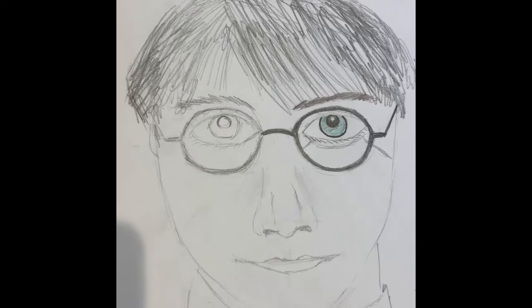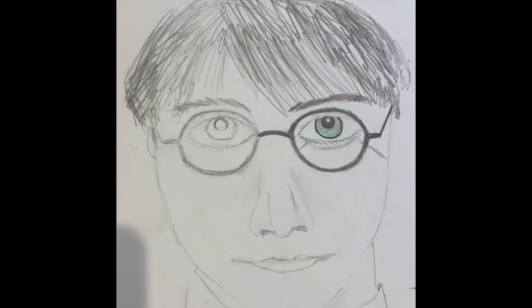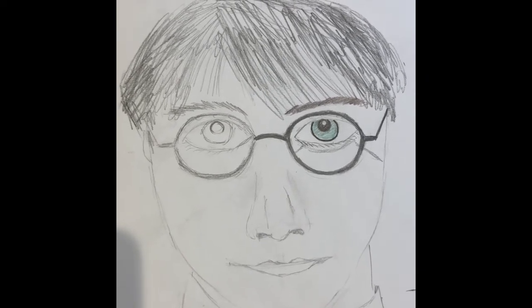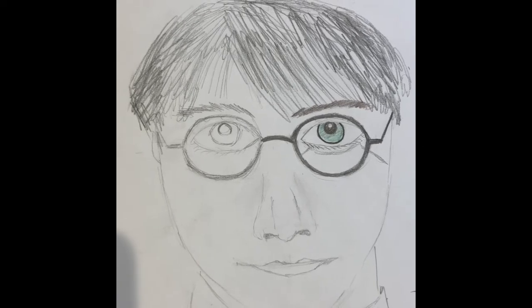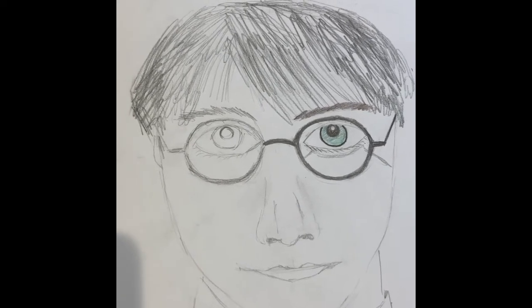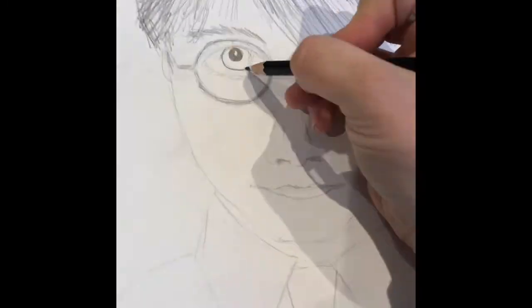So if there are things like that on your celebrity that you need to add in to make it look more realistic, then please do. I'm now going to continue with the other eye, add in the mouth and nose and hair.